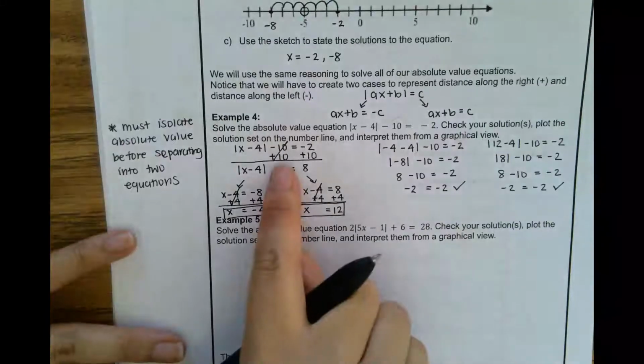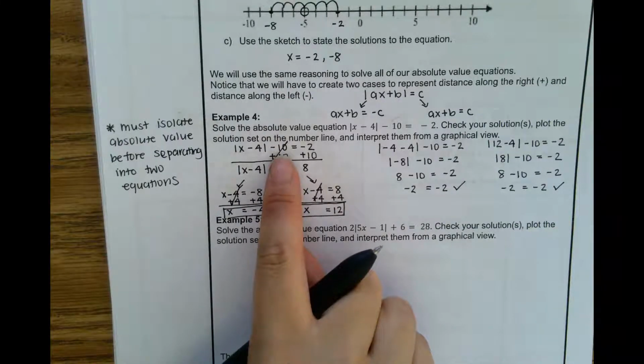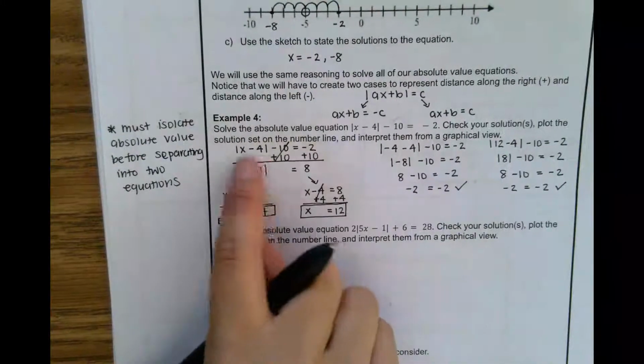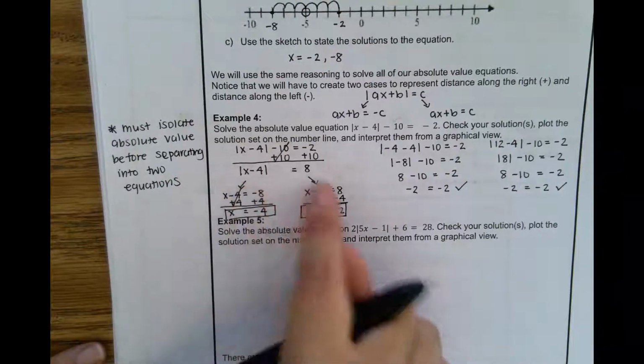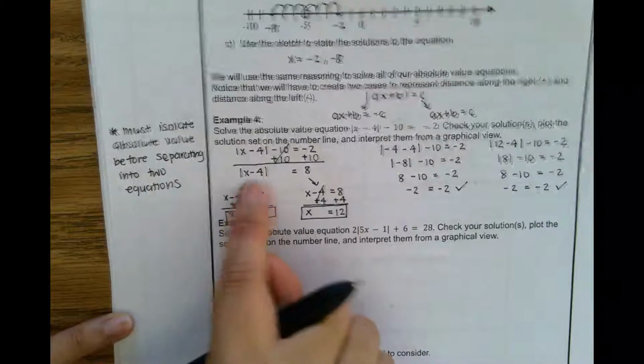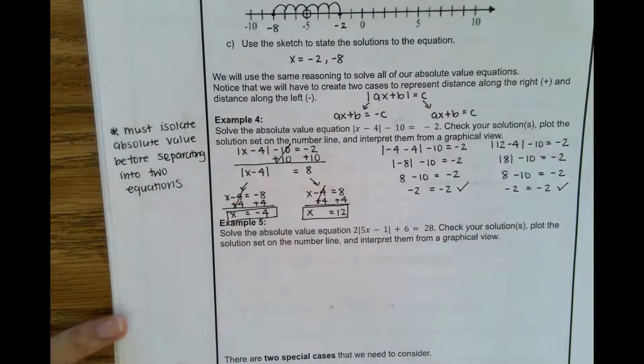Note here that we had to get rid of this minus 10 in order for my absolute value to be by itself. So before you separate it into two equations, your absolute value has to be on a side by itself.